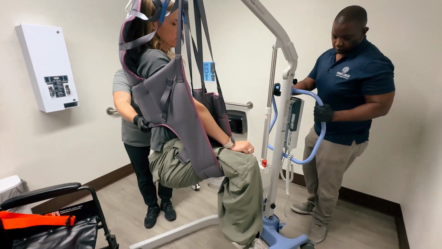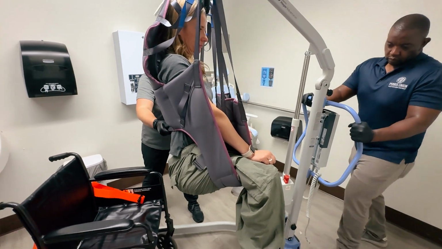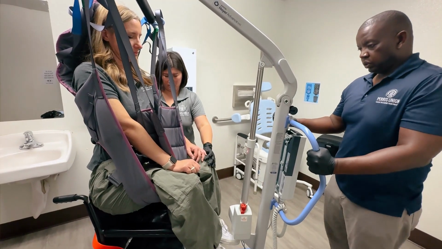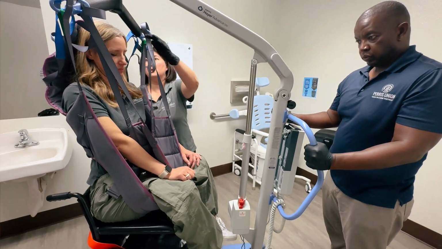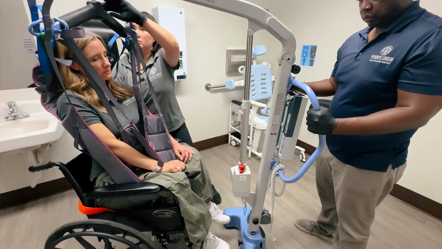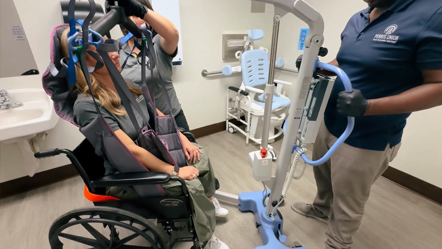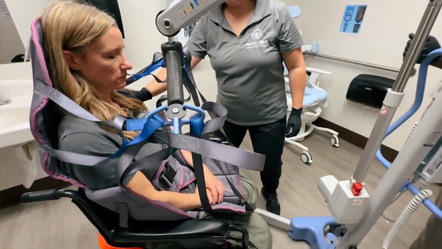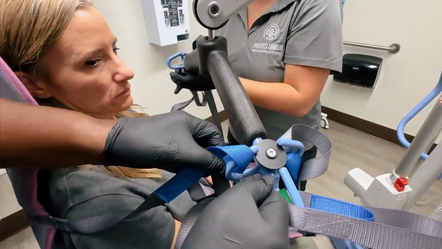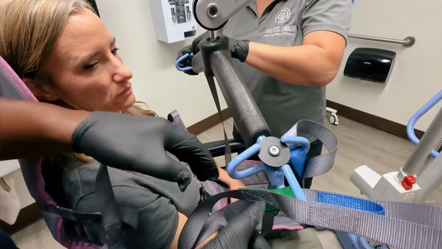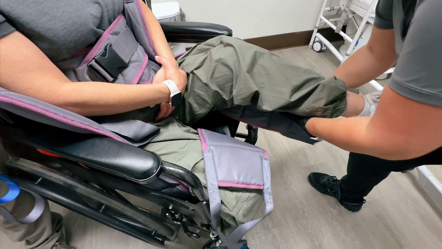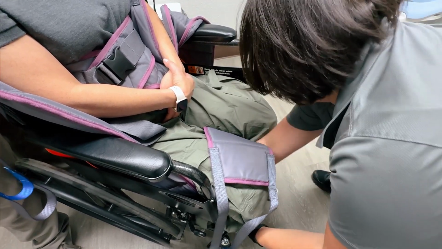Transfer the student back to their wheelchair with one assistant guiding the sling and one assistant navigating the Hoyer. Lower the student into their wheelchair and position them in the center of the wheelchair. With one assistant in front of the student and the other assistant behind the student for support, remove sling loops from the Hoyer lift. Remove the sling leg straps and unbuckle the waist strap.